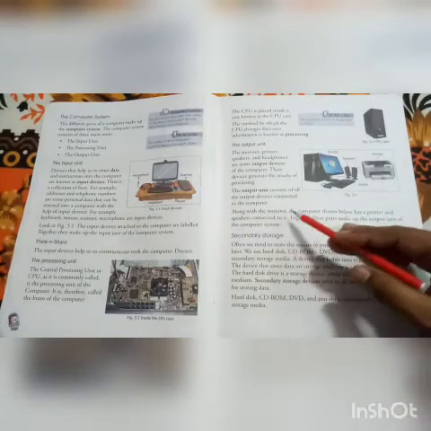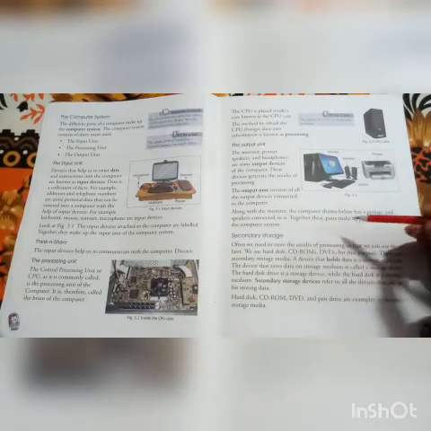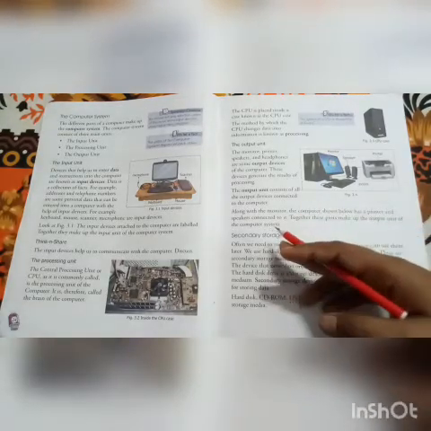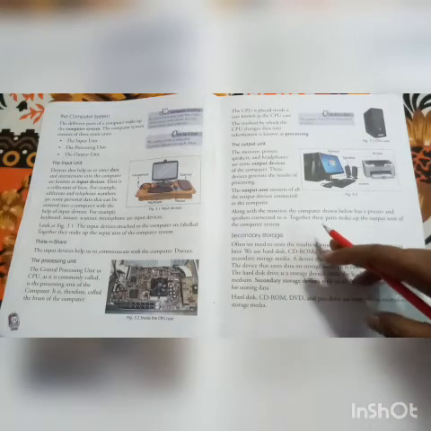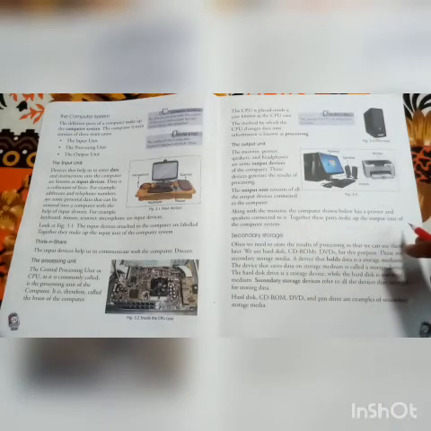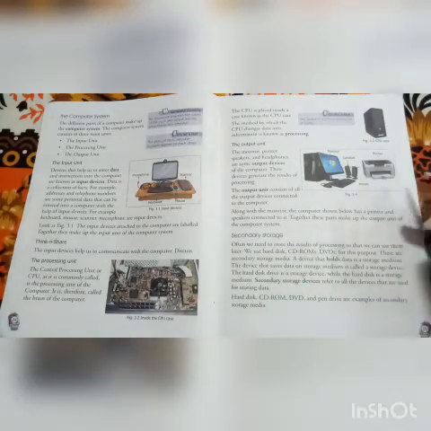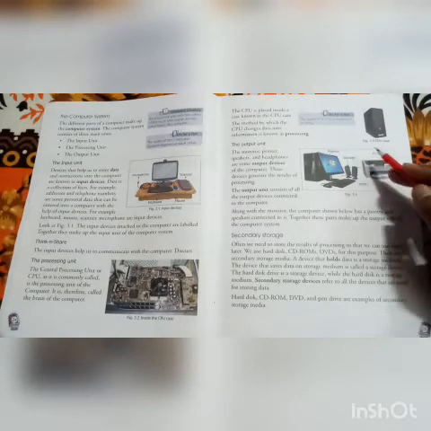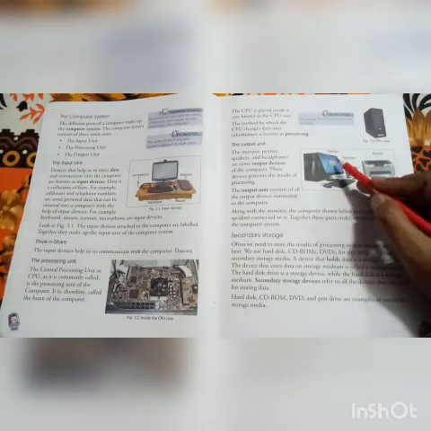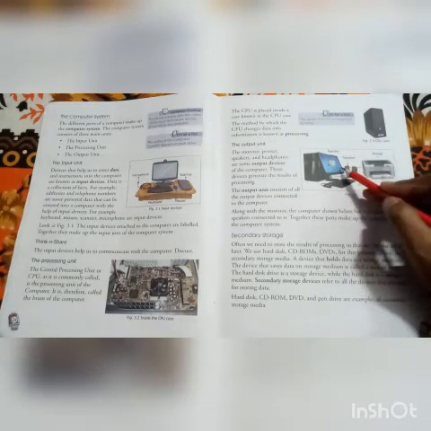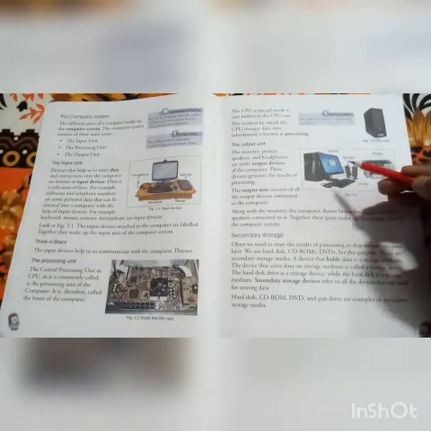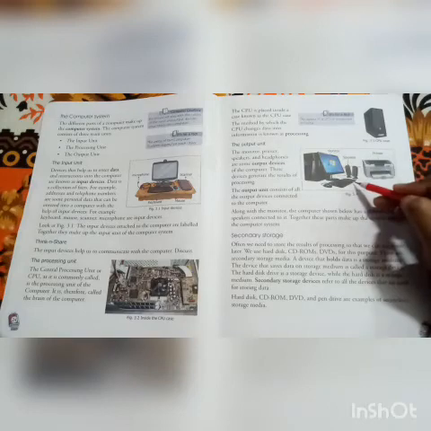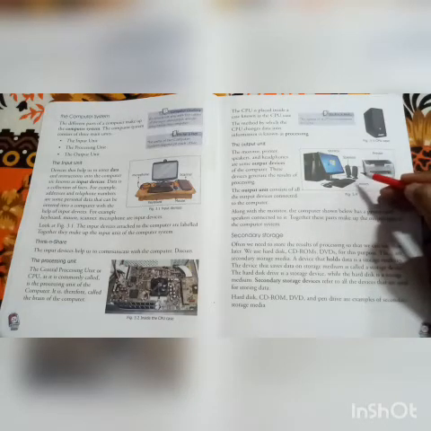Along with the monitor, the computer shown below has a printer and speaker connected to it. Together, these parts make up the output unit of the computer system. We can see here monitor, speaker, printer; they are output devices. Through the monitor we can see any graphics, pictures or videos, and through speakers we can listen to any type of music and sounds.